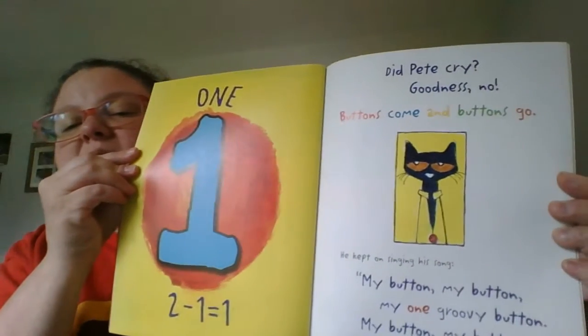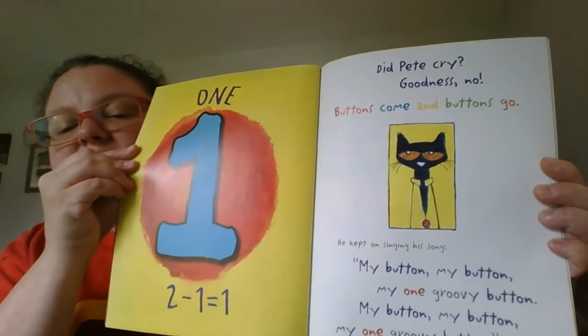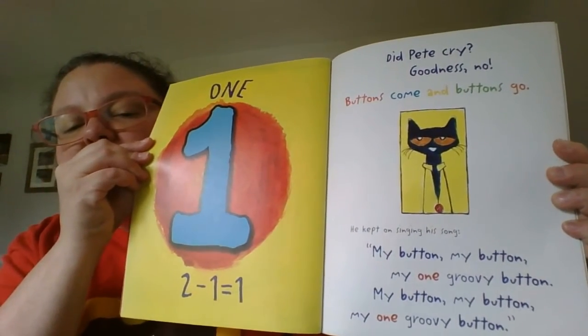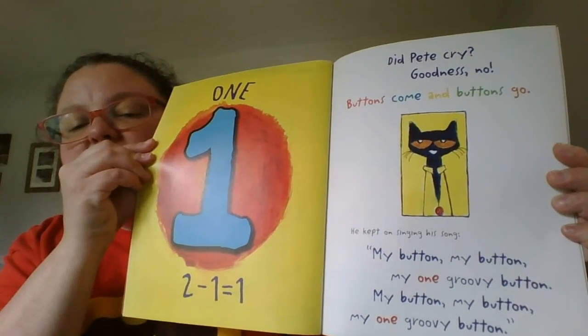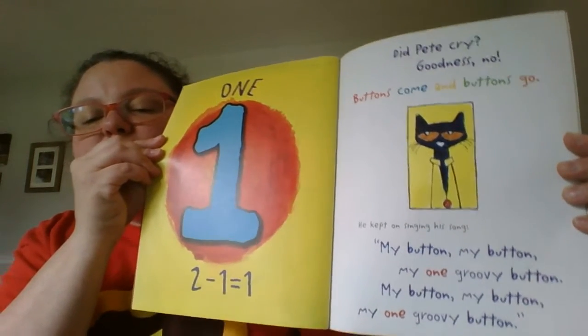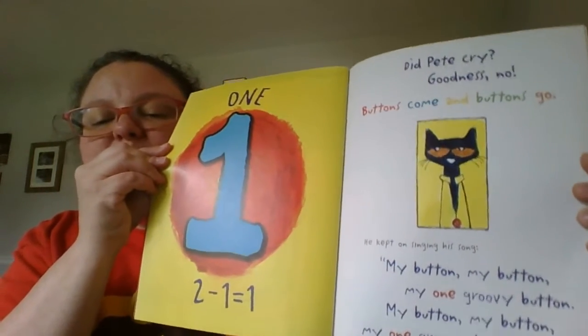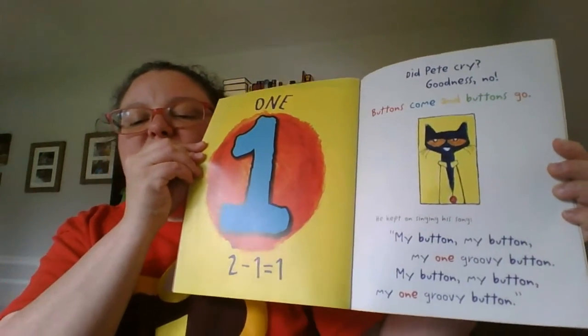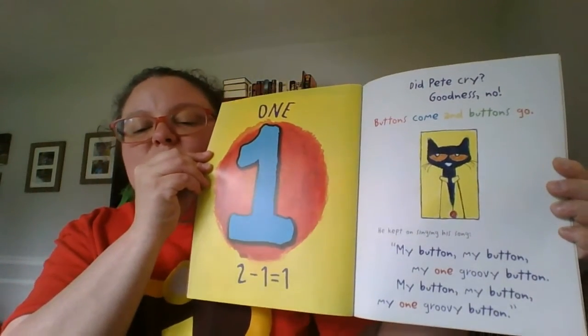Did Pete cry? Goodness, no. Buttons come and buttons go. He kept singing his song. My one groovy button, my button, my button, my one groovy button.